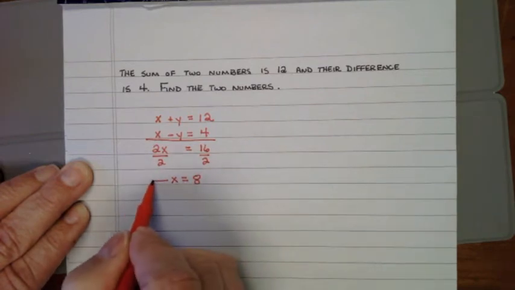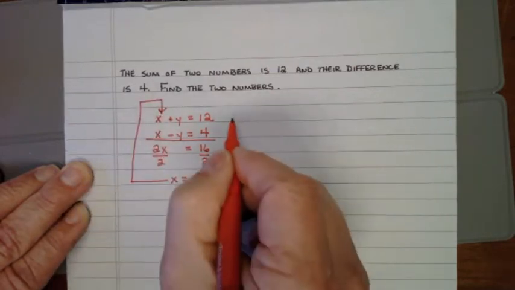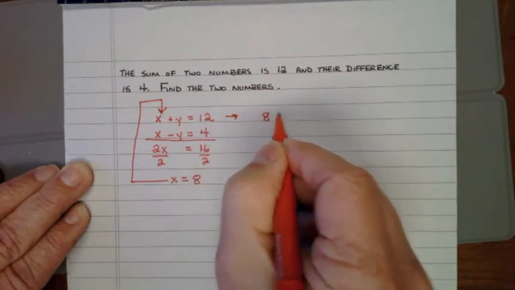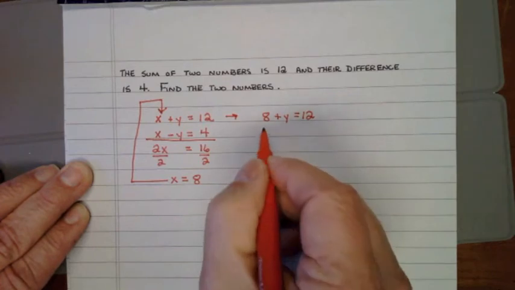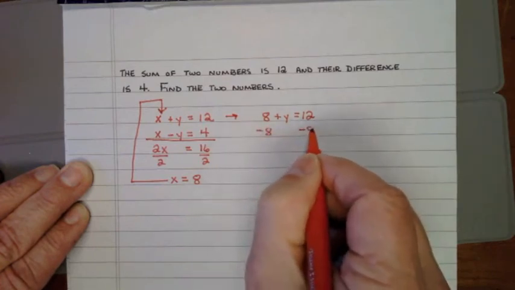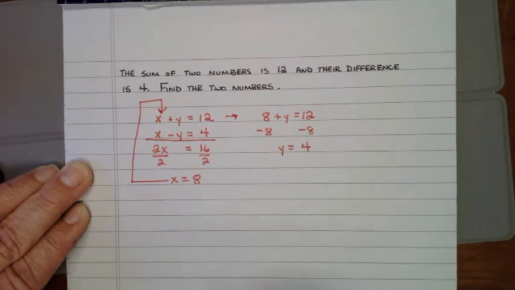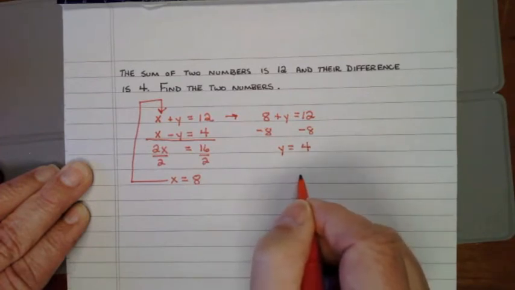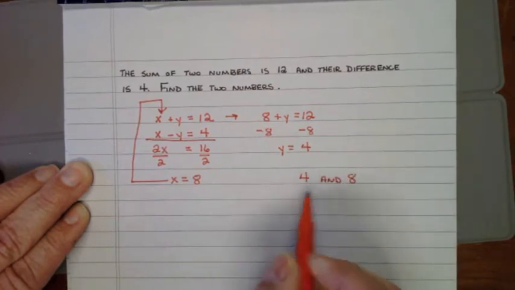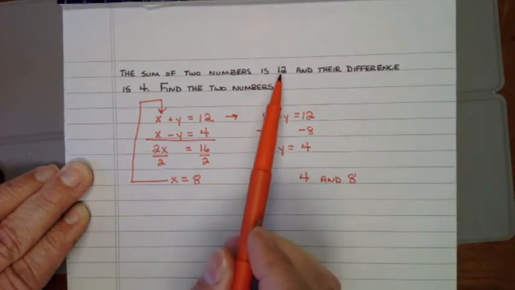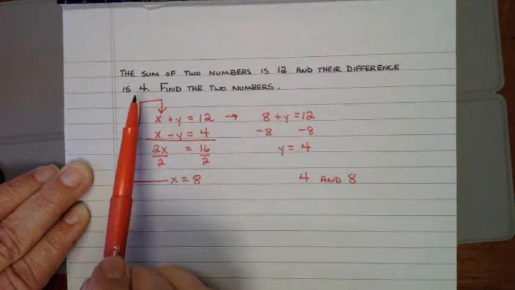To get the other number, I simply plug this into that first equation right there. When I do that, it looks like this. I subtract 8 from both sides. y is equal to 4. So there are my two numbers. My two numbers are 4 and 8. These two numbers right here, when I add them up, give me 12. But when I subtract them, it gives me 4.